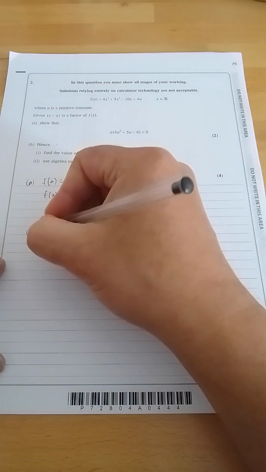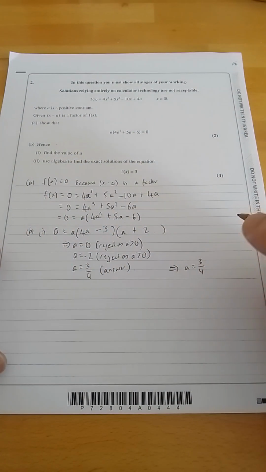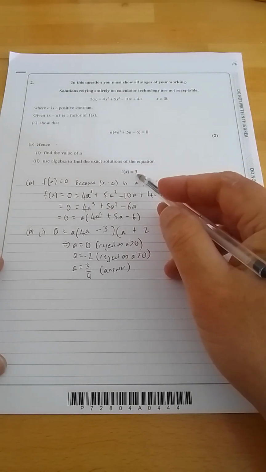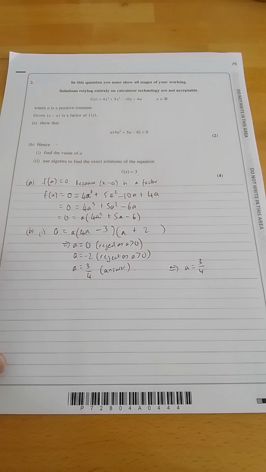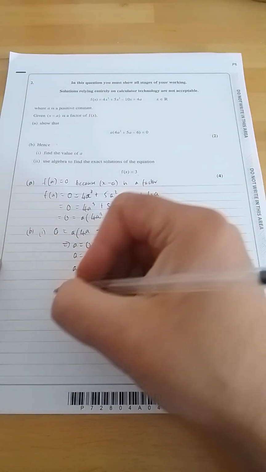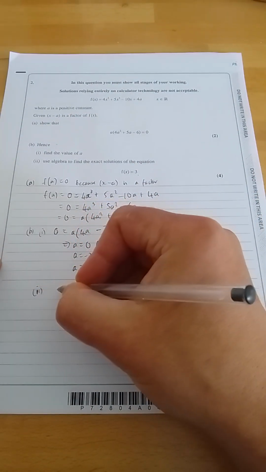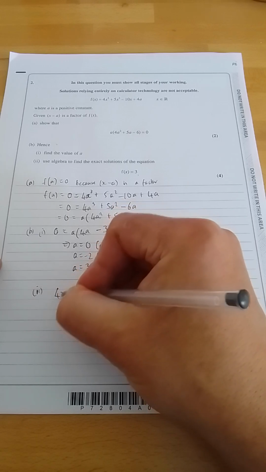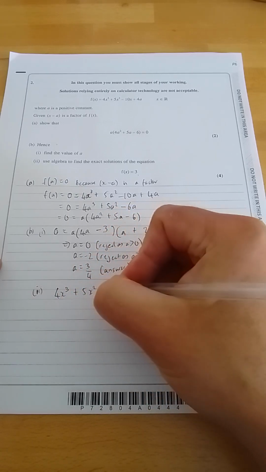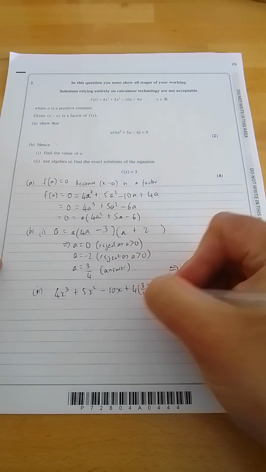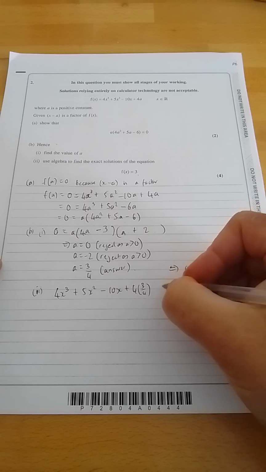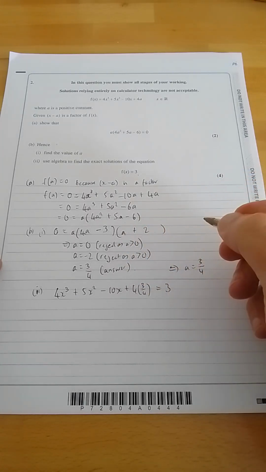Okay, for B part 2, use algebra to find exact solutions of the equation f of x equals 3. So now we know a is equal to 3/4. We can substitute this all into the equation. So if we do this, for part 2, we're going to be trying to find the value of x here now. So 4x cubed plus 5x squared minus 10x plus 4 times 3/4, which is going to turn out to be 3, is equal to 3, because f of x is equal to 3.